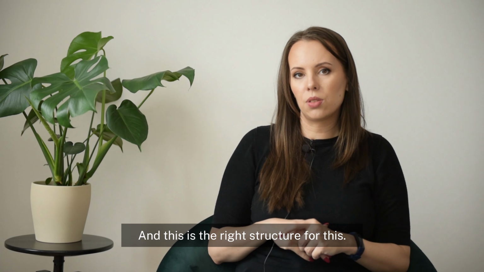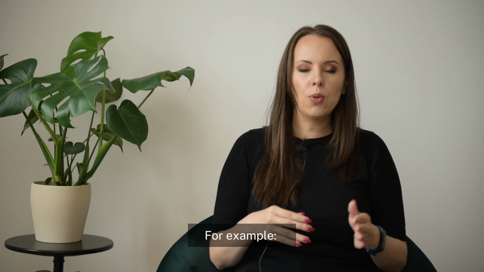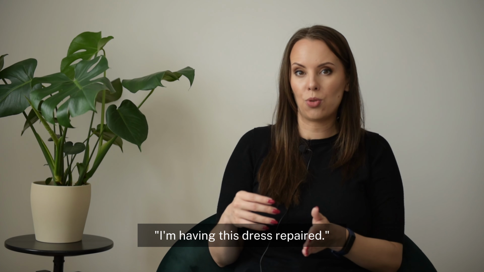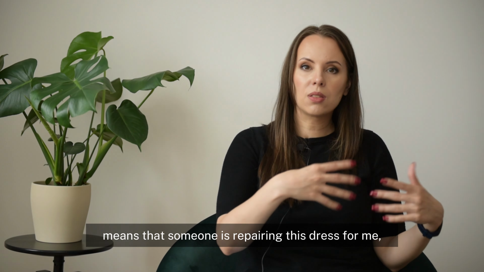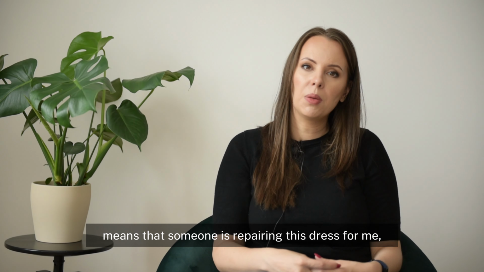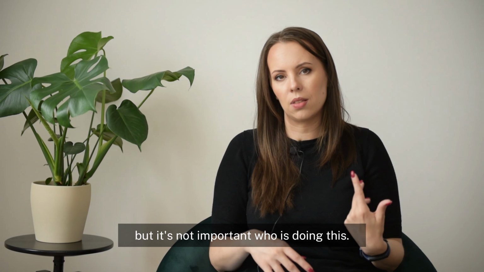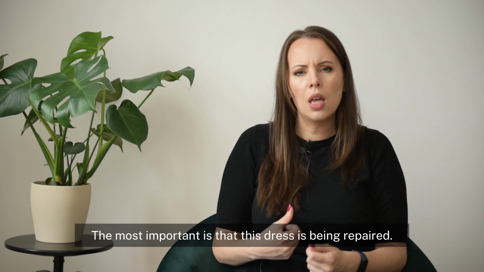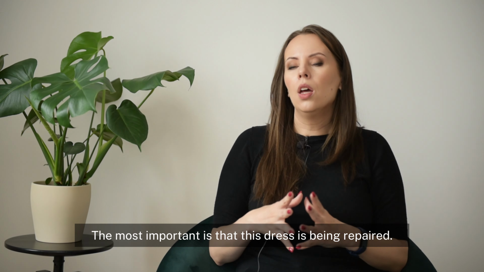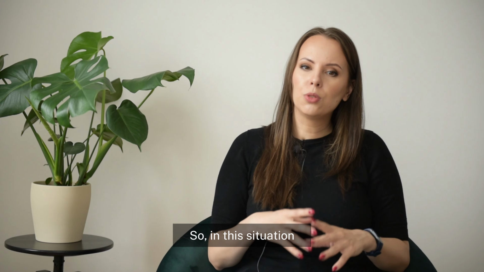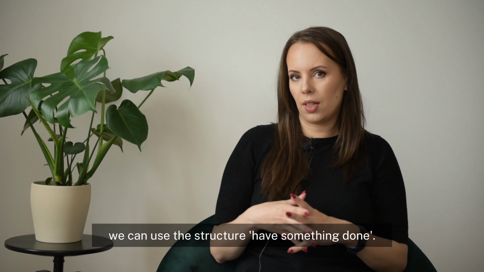And this is the right structure for this. For example, I'm having this dress repaired. Means that someone is repairing this dress for me, but it's not important who is doing this. The most important is that this dress is being repaired.